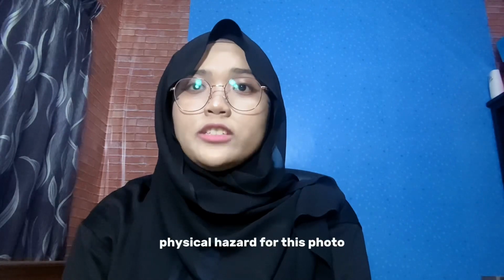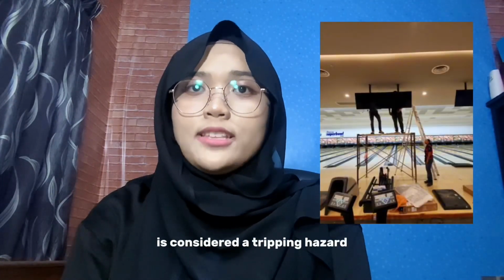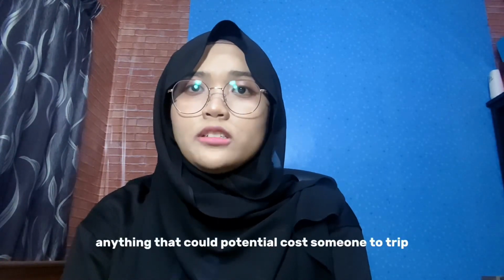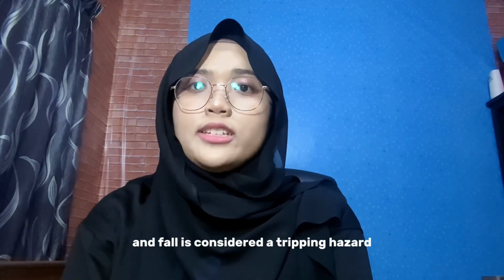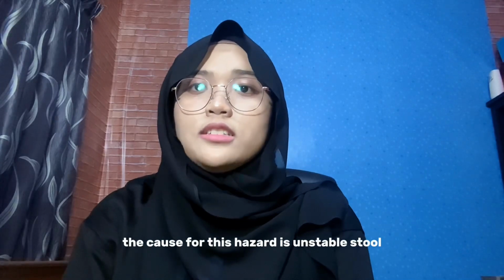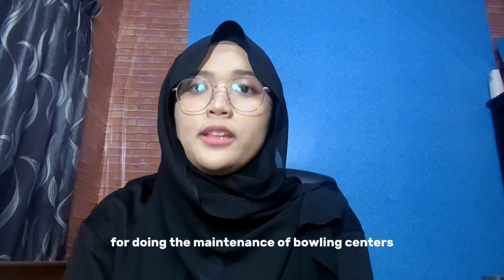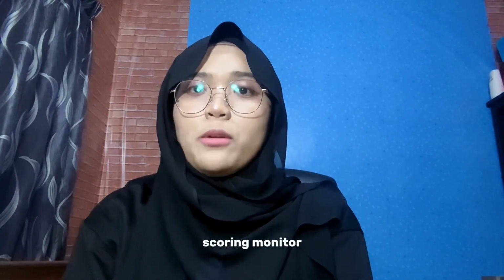The physical hazard in this photo is considered a tripping hazard. Anything that could potentially cause someone to trip and fall is considered a tripping hazard. The cause of this hazard is an unstable stool used for doing the maintenance of the bowling center scoring monitor.